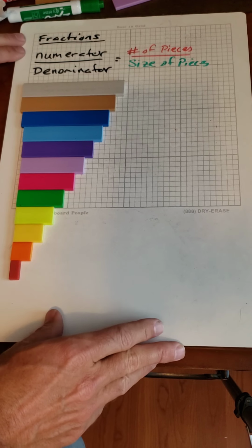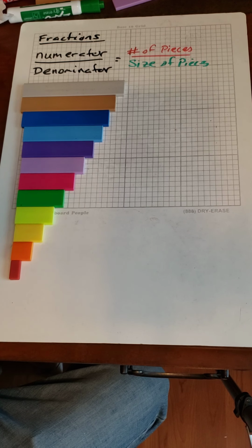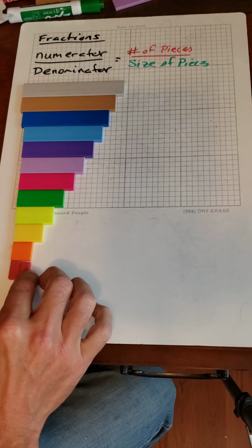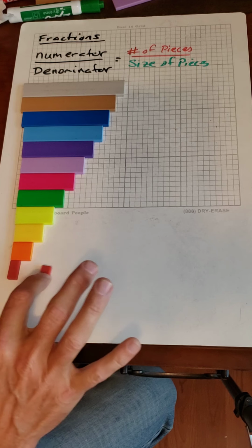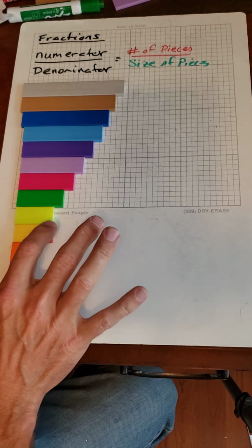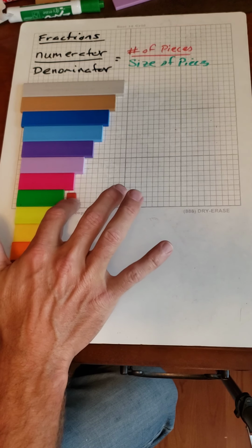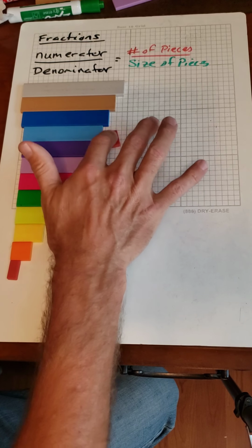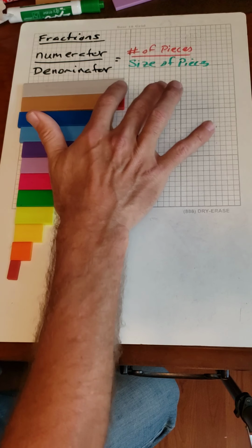Biggest down to smallest. And what you might notice is that the smallest one down here, this red one, actually would fit nicely: two of them make the orange. And then one more red makes that yellow one. And then one more red makes that neon. And then one more red makes the green, fuchsia, lavender, purple, light blue, blue, brown, and gray.